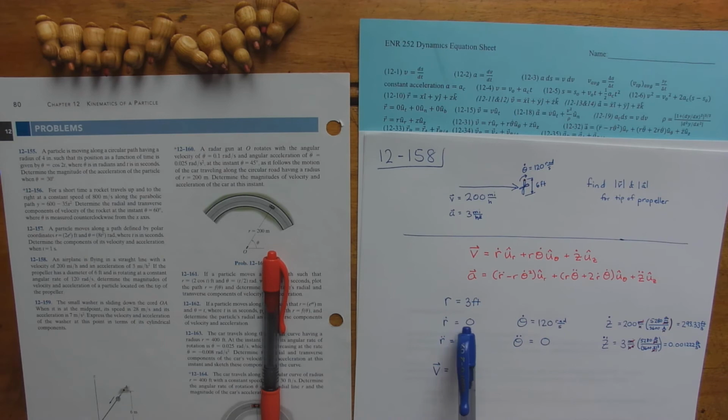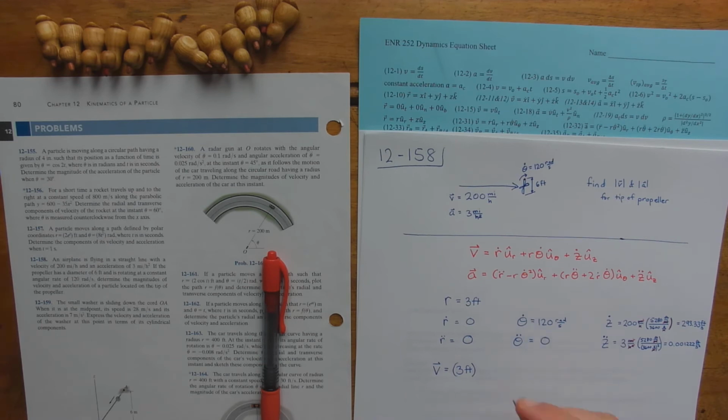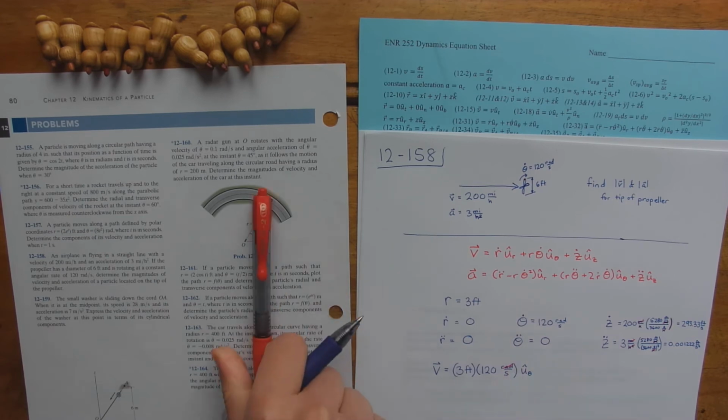So we have r dot is equal to 0, so let's just leave that out. We have r, which is 3 feet. I am going to put the units in here because it might be worthwhile, just checking to make sure that everything works out since we did have to convert. So r times theta dot is 120 radians per second. Remember that the units of radians come and go for free, so in this case we don't want the radians because we want the velocity in feet per second, so we can just cross them out.